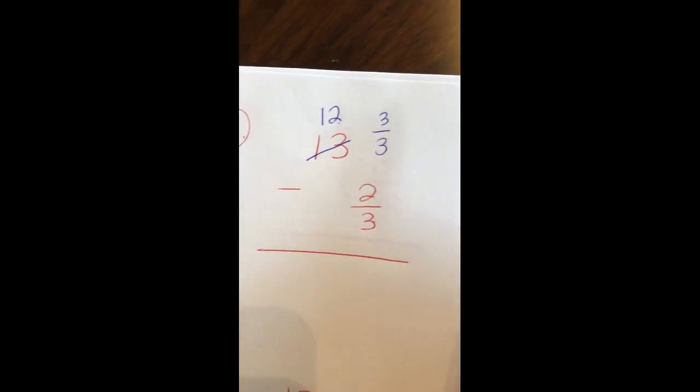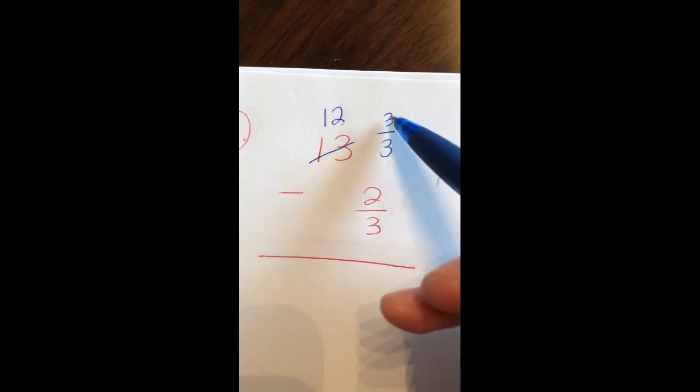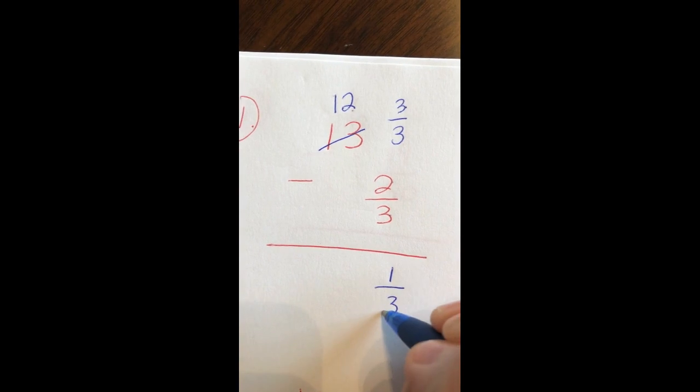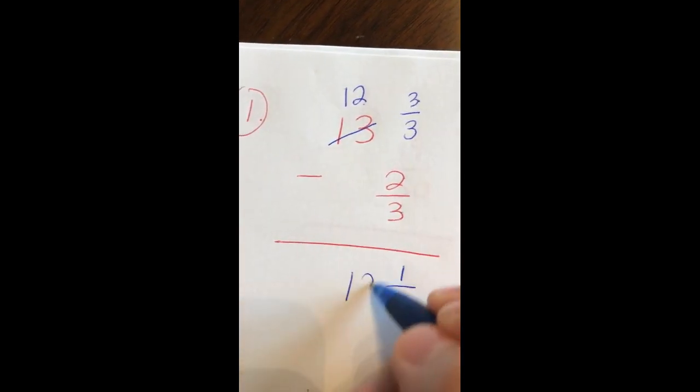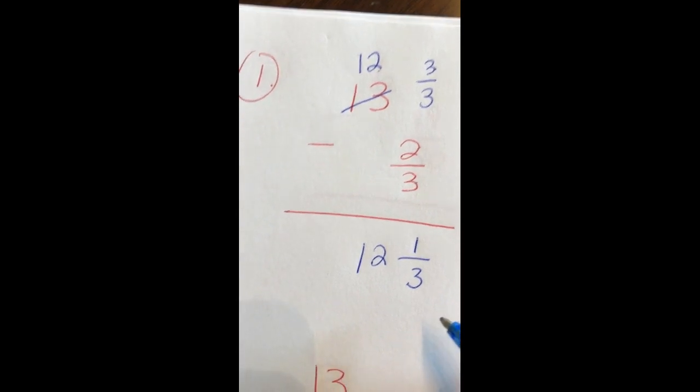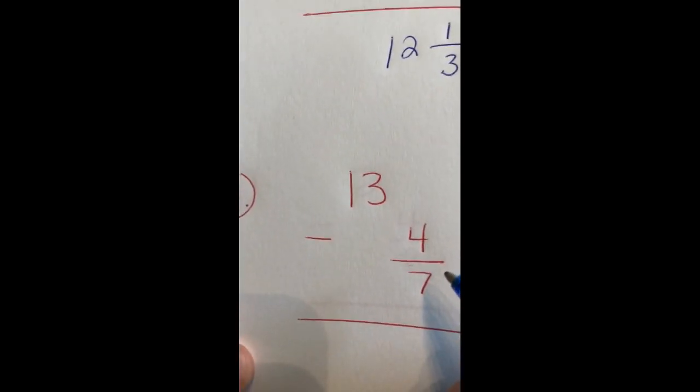All right, so now I'm ready to subtract my fractions. 3 minus 2 is 1, and I keep it over 3. And then I just bring down my 12. So the answer to number 1 is 12 1/3. Now let's take a look at number 3.